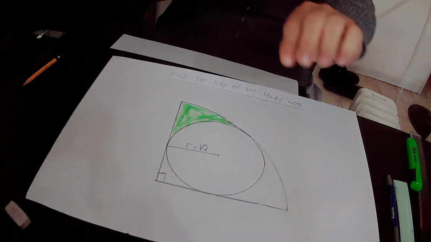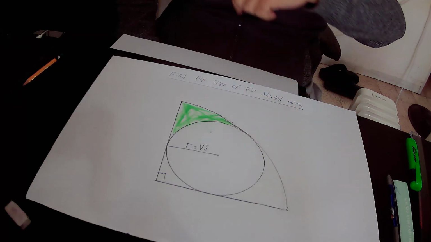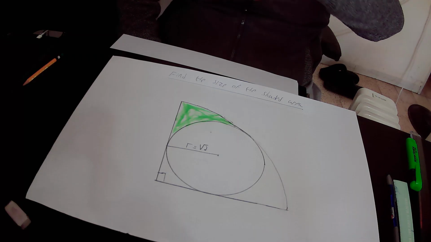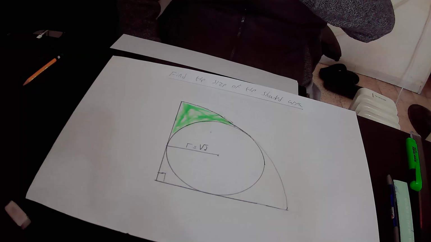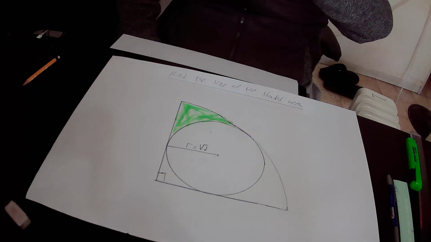Hello, in this lecture we find out the area of the green shape. In the drawing we have a circle. Inside this quarter circle, we know that the radius of this small circle equals the square root of 2 units in its length. Our mission is to find out the area of this green shape.